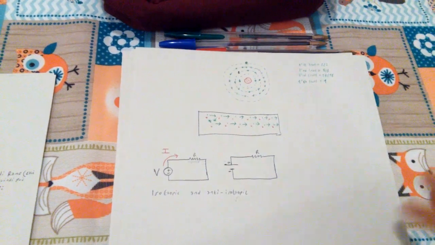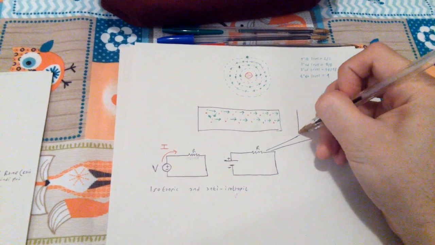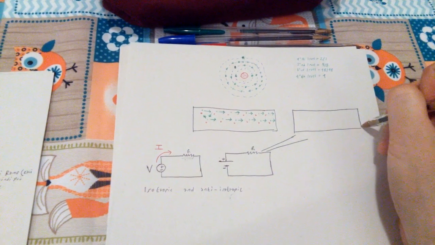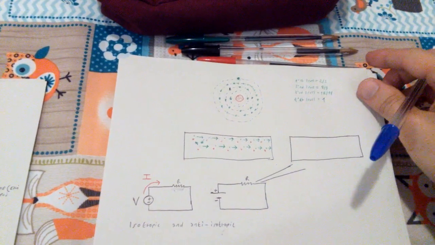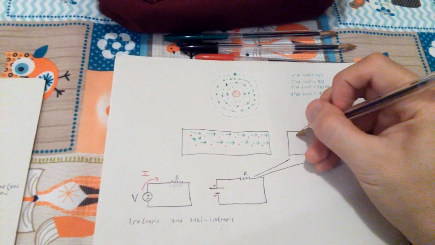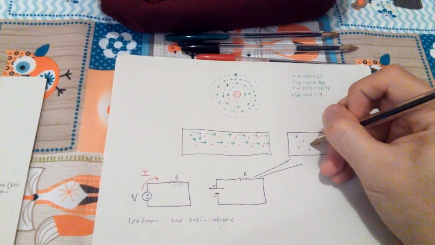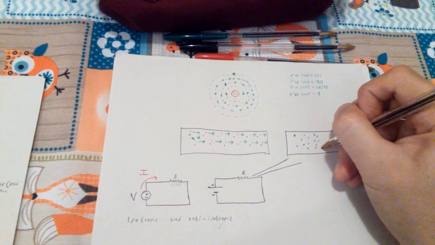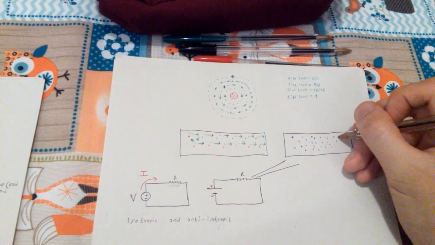Well, if we zoom into the resistor, it is actually going to have some atoms here, because the resistor is made of something. There are atoms in there, like so. Everything is made out of atoms.